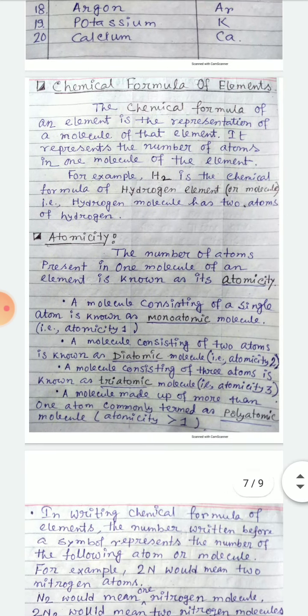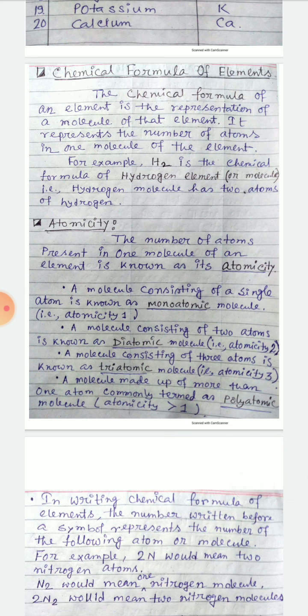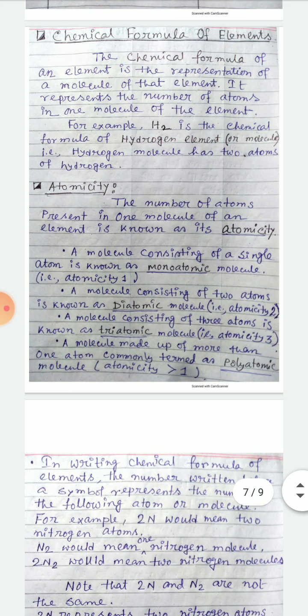Now, chemical formula of elements. The chemical formula of an element is the representation of a molecule of that element. It represents the number of atoms in one molecule of the element. For example, H2 is the chemical formula of a hydrogen molecule, but only H is the formula of a hydrogen atom. H2 means the chemical formula of a hydrogen molecule. So in a hydrogen molecule there are two hydrogen atoms.